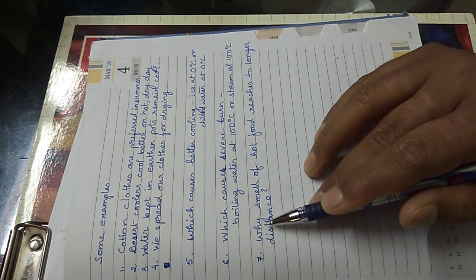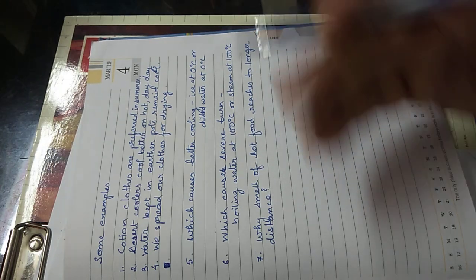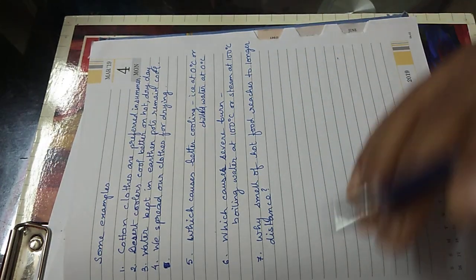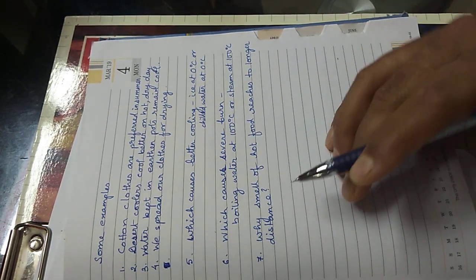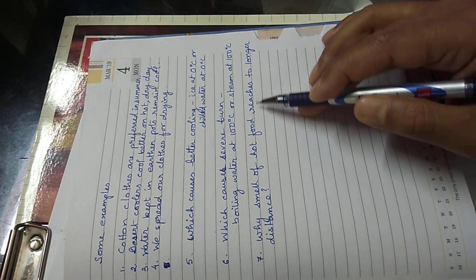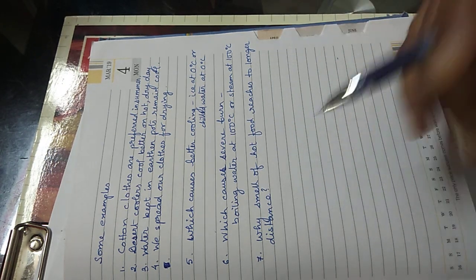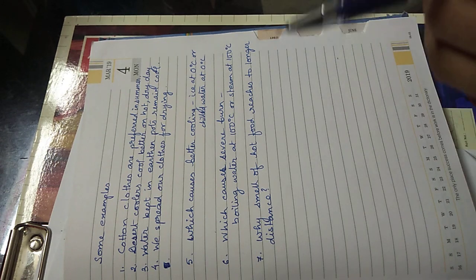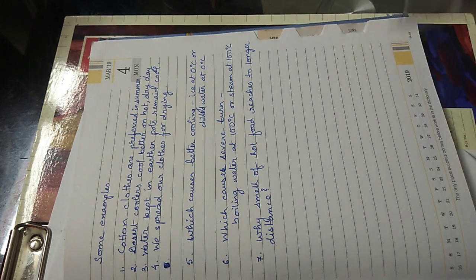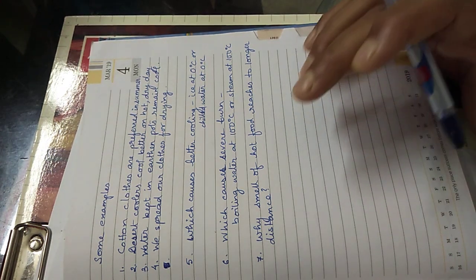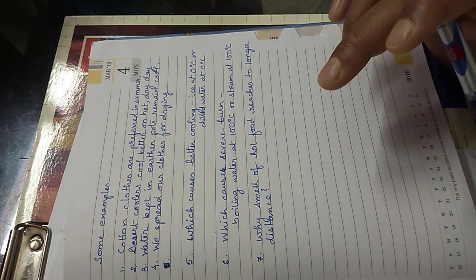Similarly, another relatable question from the earlier topics which we have discussed, the properties of matter. Why does the smell of hot food reach a longer distance? Because we know in hot food, the smell particles will have more energy. When they have more energy, they can travel to longer distances. So more or less, these are the things which have been mentioned in your book.